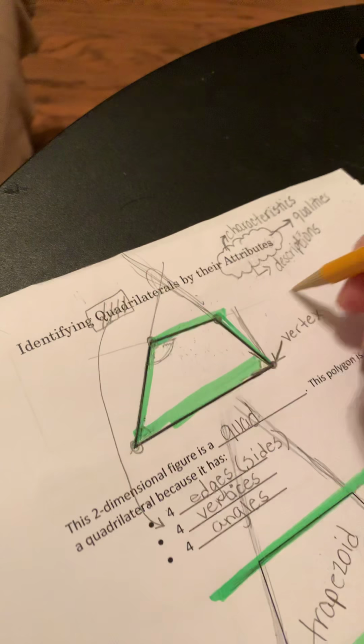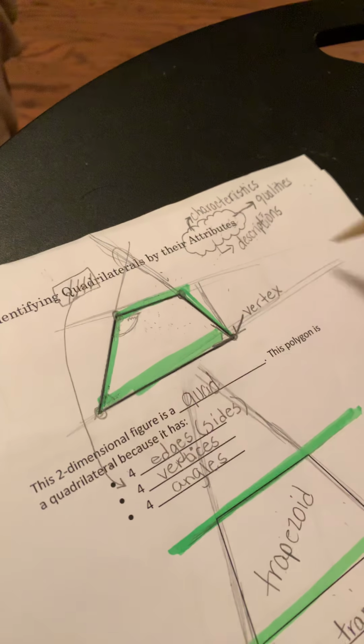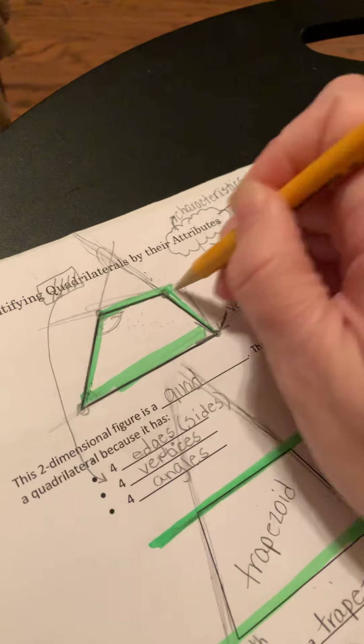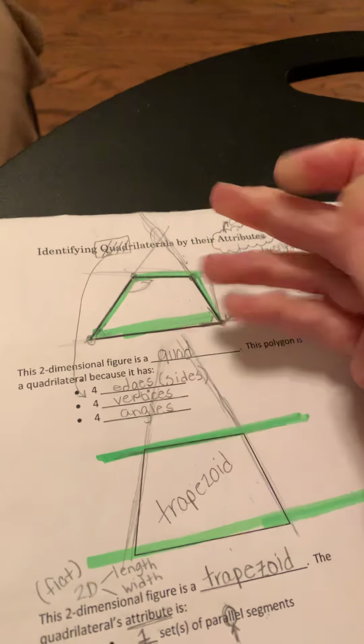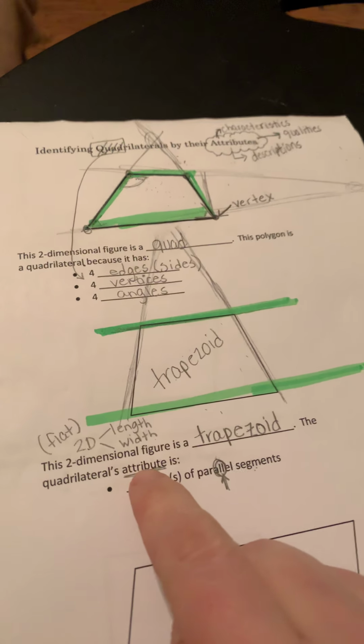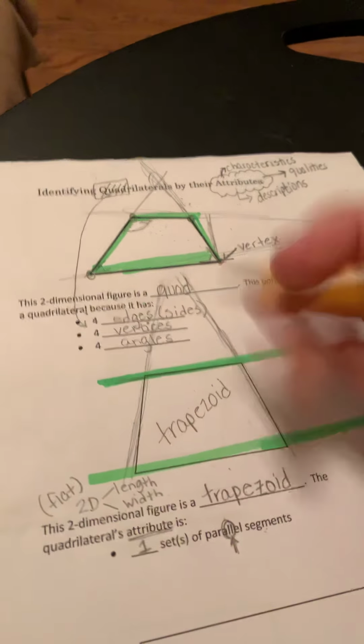If you extend this top and this bottom, eventually what happens? They're going to intersect. So all I can call this is a quadrilateral because it has four edges, four vertices, and four angles. Can't call it a trapezoid because a trapezoid has a special attribute of being one set. Remember, you are trapped on this one-way highway, this one set of road, if that helps.